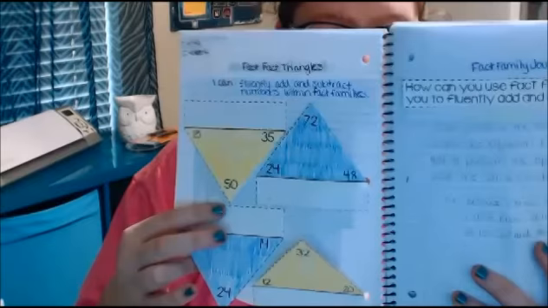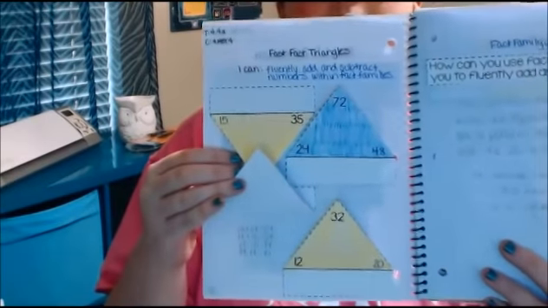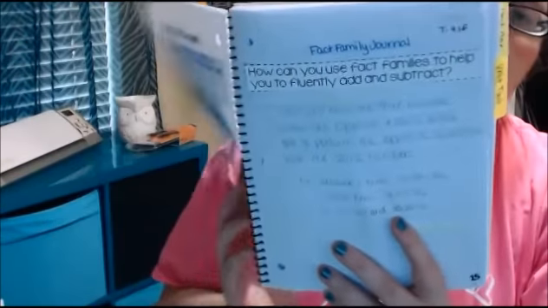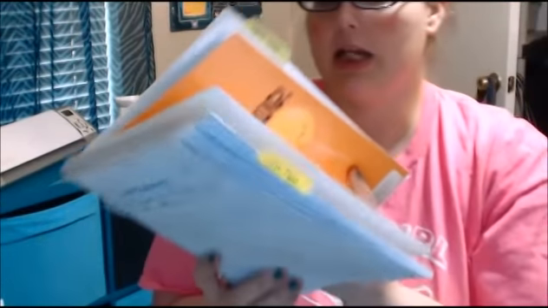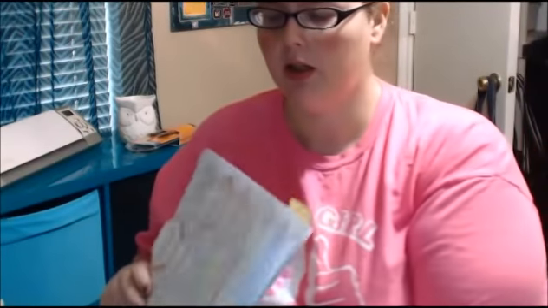So those are underneath the little flaps. And then they do a journal about how they can use fact families to fluently add and subtract. I think it's really important that students understand that when you know numbers within the equations, you can know different operations as well. I had fun creating these little pattern pyramids.